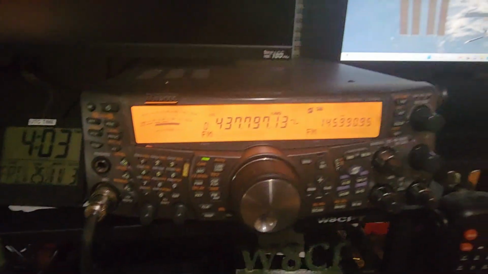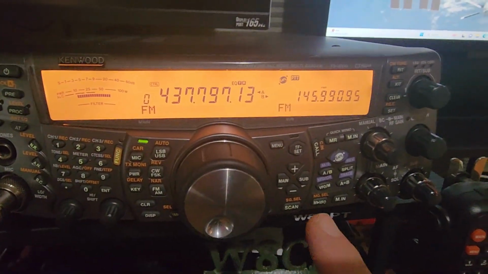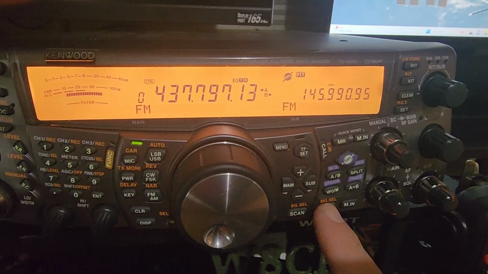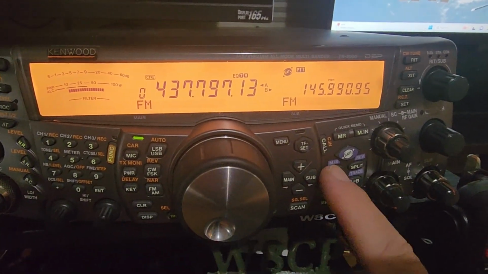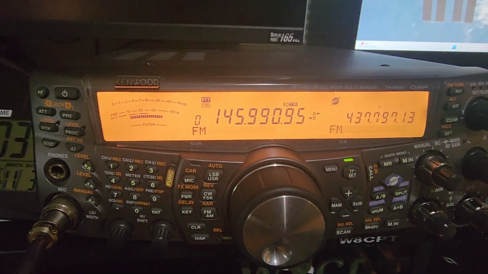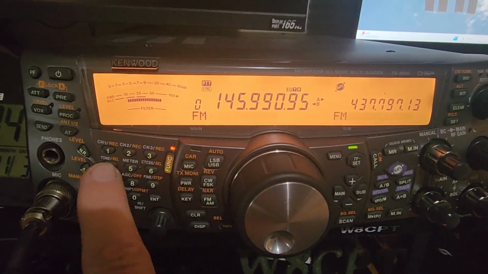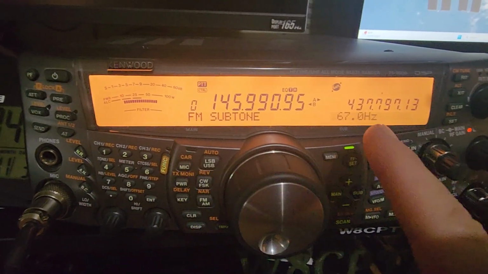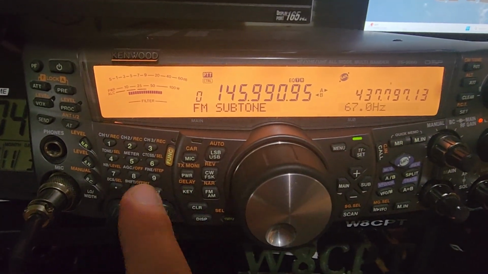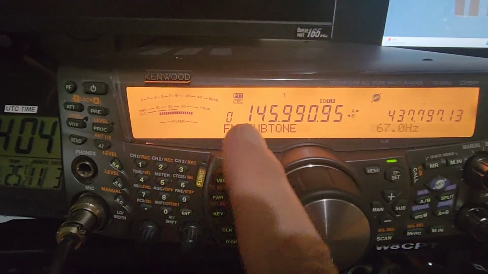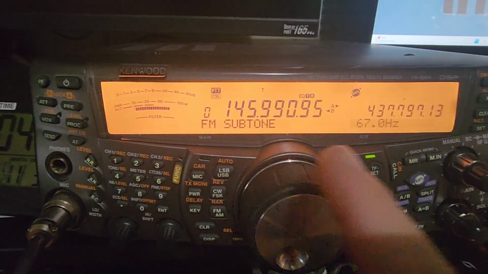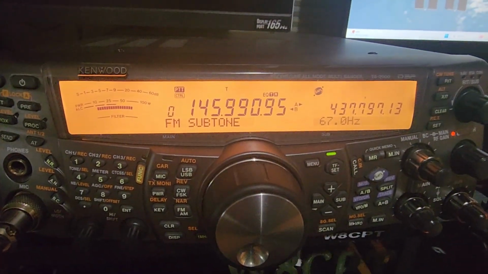And I found out on the Kenwood, I have to flop these two. Then I have to hit function 4. Make sure my subtone is at 67. Then I gotta hit 4 till this T comes up and turns on the tone. So that's how I turn on the tone for it.